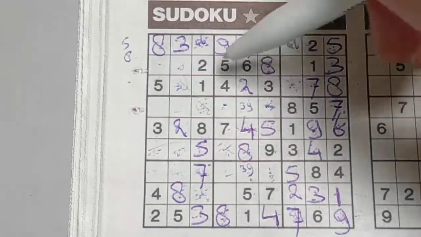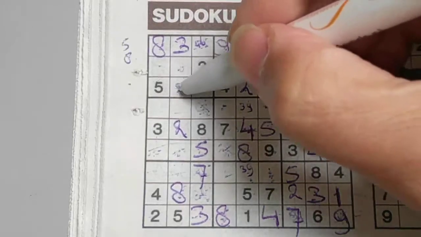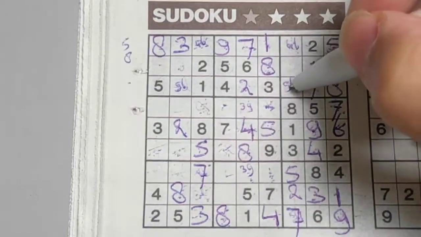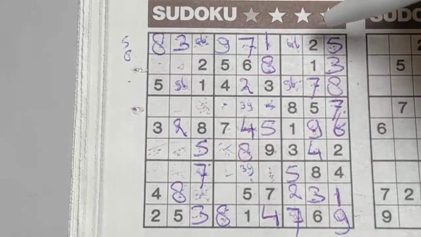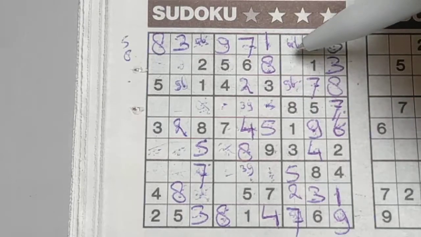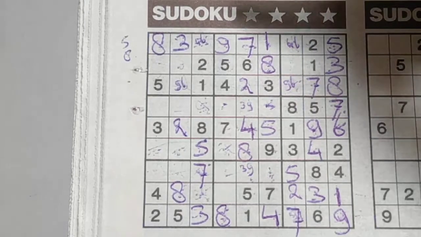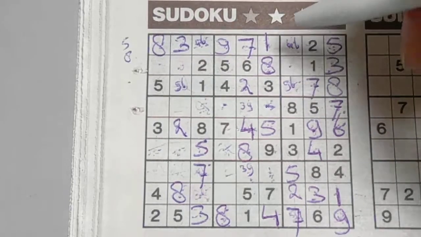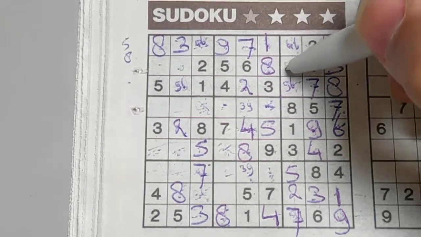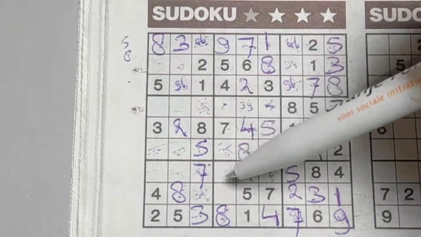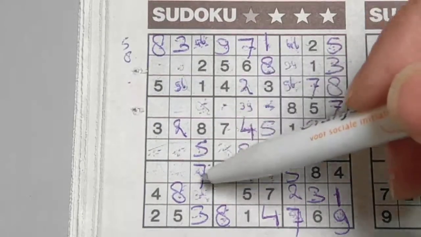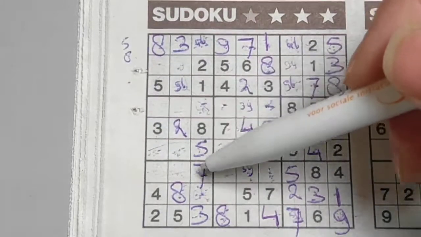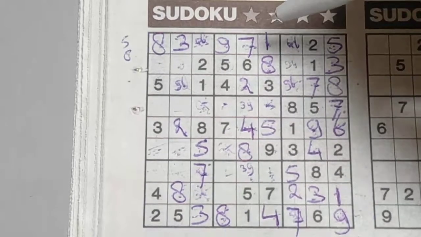These two, 9 and the 6. 4, 9, 6. Here should be supposed the 9 and a 4. Alright, 4, 6, and the 9. So here 9 or there 9.